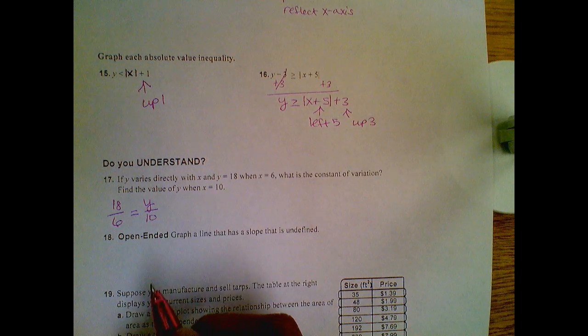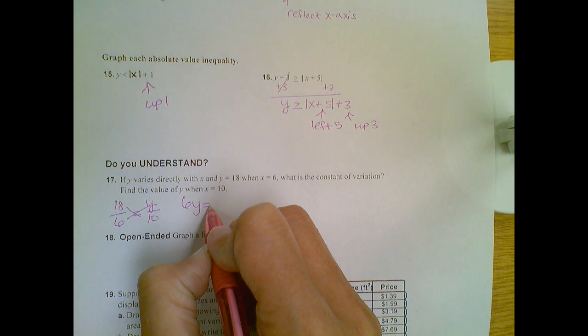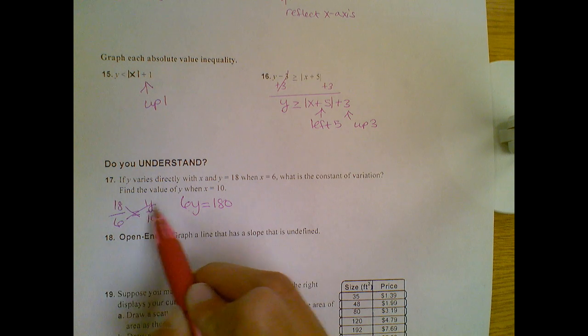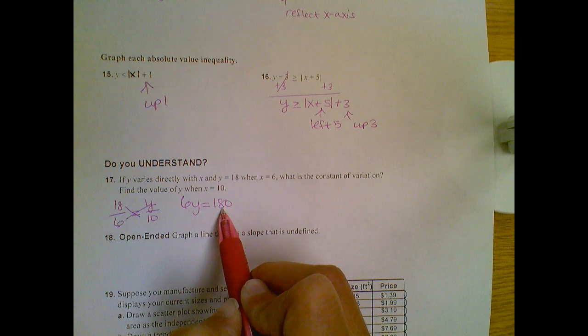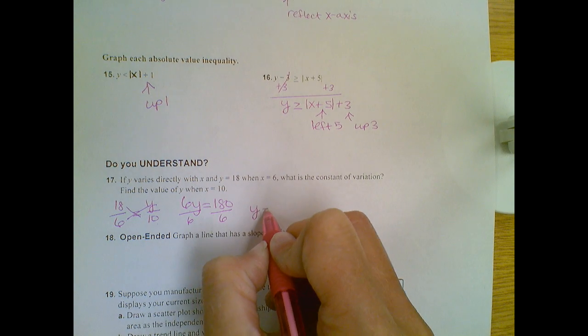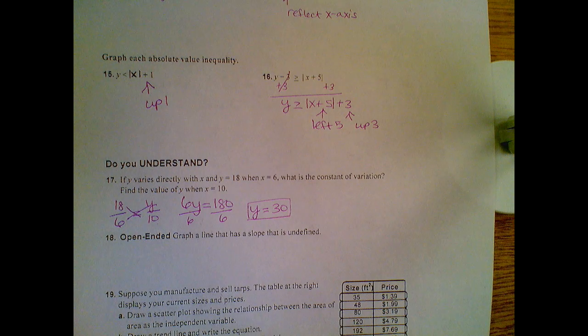And then we do our cross products. So we have 6y equals 180, so 6 times y is 6y. 18 times 10 is 180. Divide by our 6, and we get y equals 30. So that's one way that you can do it.